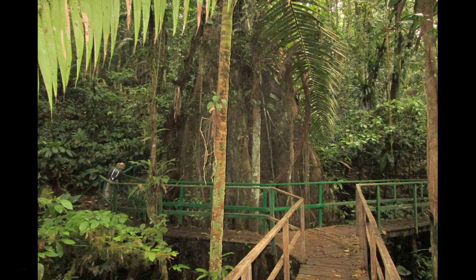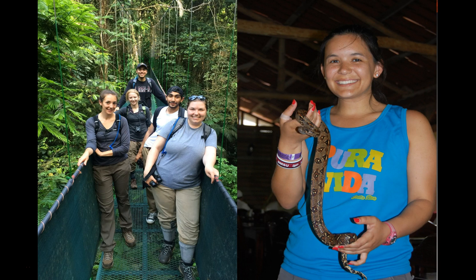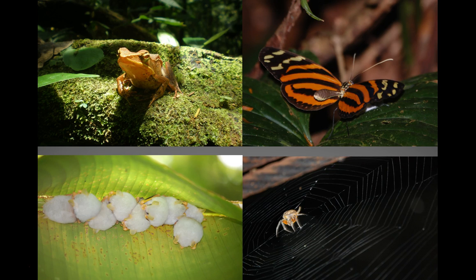Here's another example of what that trail system looks like. Where we're going, all of the locations have trail systems, which is what we use for these surveys. Here's another hanging bridge example, and an example of one of the programs that occurred in the evening. Somebody brought some snakes. This is a boa that they brought in for people to look at.